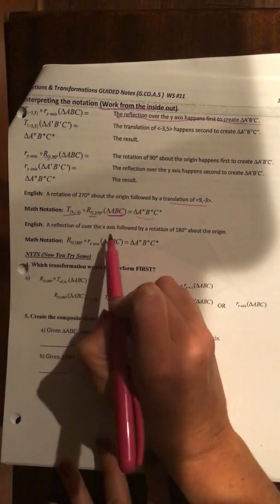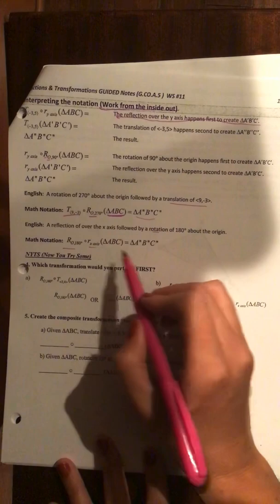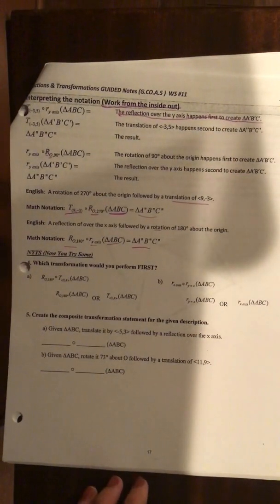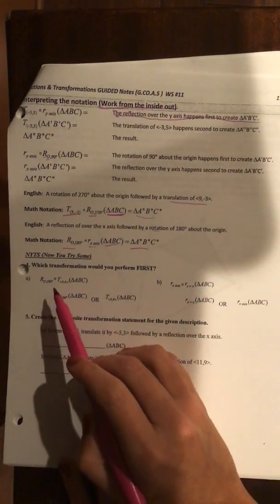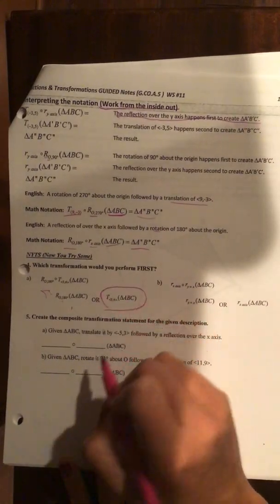And then we have a reflection over the x-axis followed by a rotation of 180 degrees about the origin. So again, we're going to do that rotation first. Then we've got the reflection. What are we doing it to? What is our end goal? So then we're going to try some on our own. Which transformation would you perform first? You have either the rotation of 180 degrees or the translation of (3, negative 4). It's asking which one you would do first, and you would technically do the second one. Sorry, I dropped my pen there. So it would be this one.